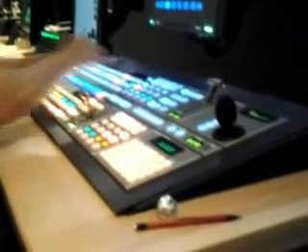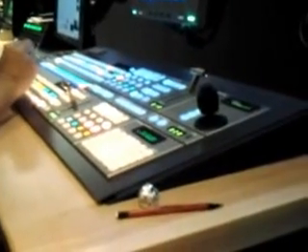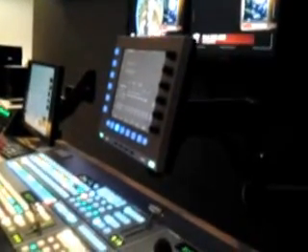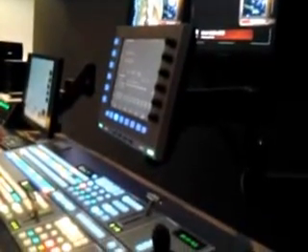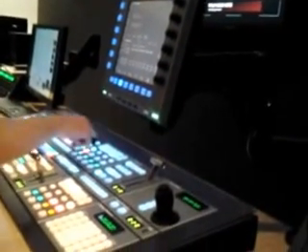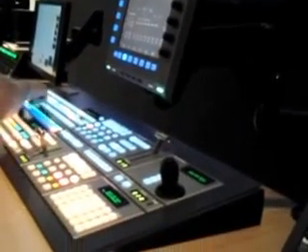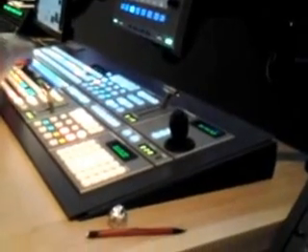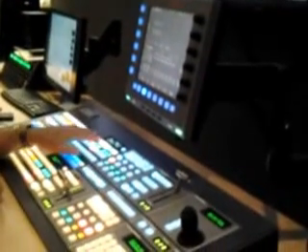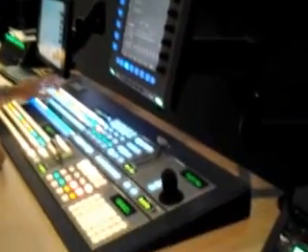Now it's MLE1 again. So let's say the director says, okay, on cue, I want the picture on aux 2 to change to camera 2's picture, for example, right? So I'm going to turn on aux 1, right? And on cue, just like you're going to change something on there, you're going to change, what did I say I was going to put? Camera 2, right?